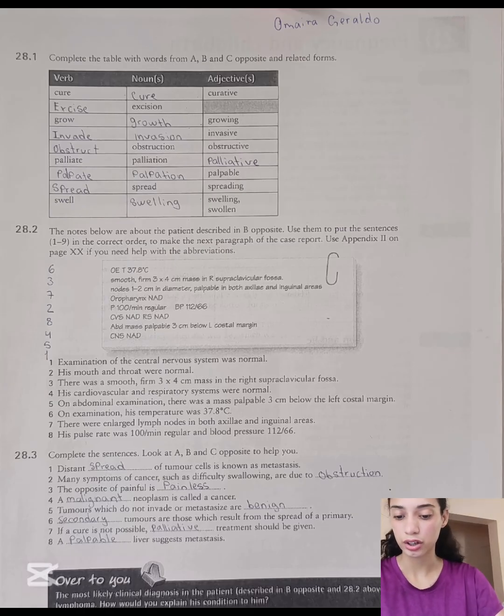Chapter 28 Oncology. 28.1. Complete the table with words from A, B, and C opposite and related forms. Verbs: cure, excise, grow, invade, obstruct, palliate, palpate, spread, swell. Nouns: cure, excision, growth, invasion, obstruction, palliation, palpation, spread, swelling. Adjectives: curative, growing, invasive, obstructive, palliative, palpable, spreading, swelling or swollen.